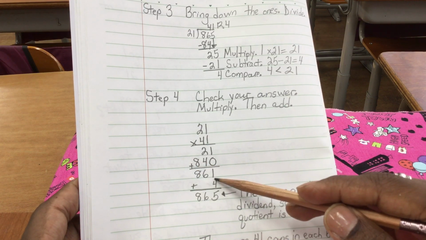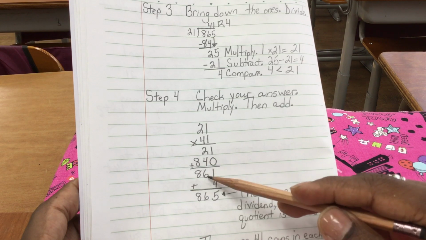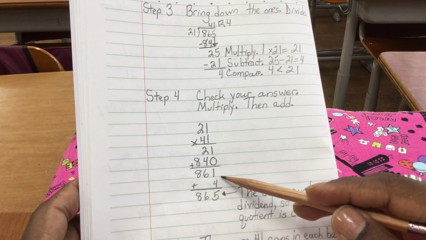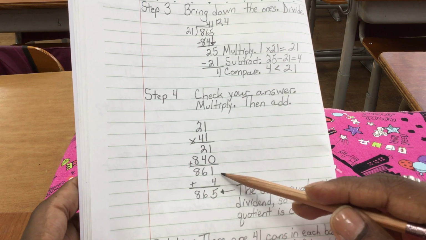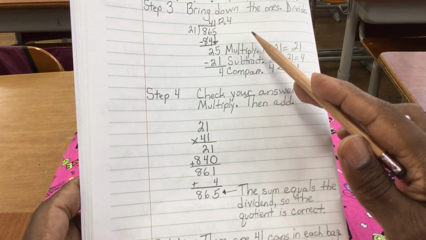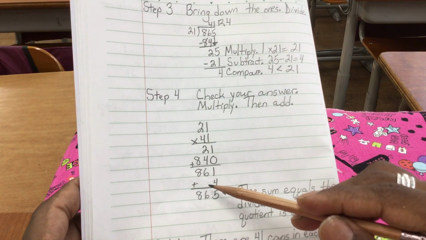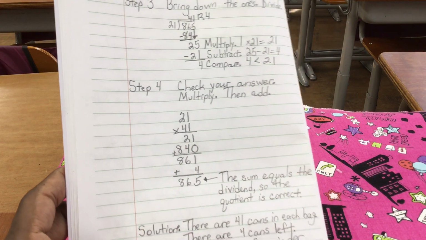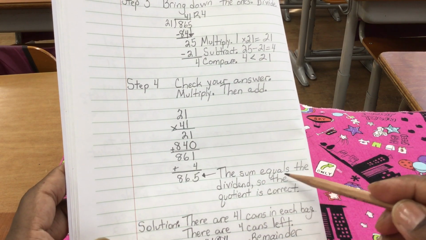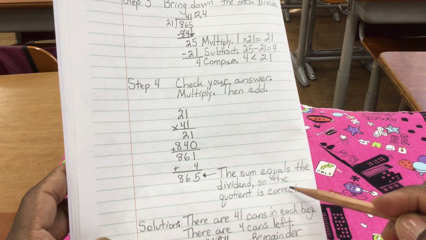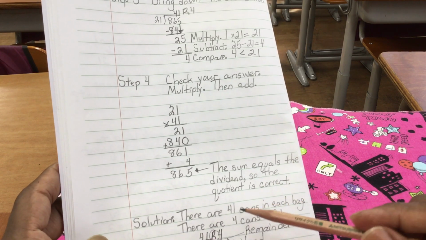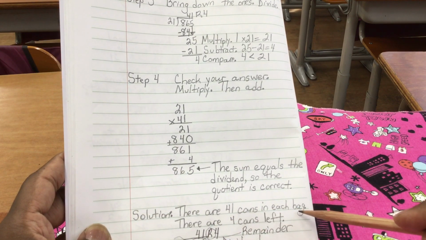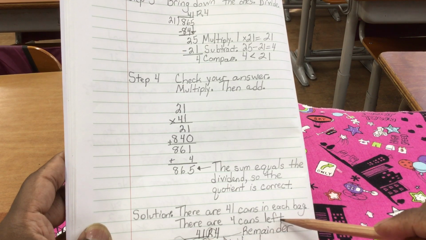Bring down the 1's, which is 1. 4 plus 2 is 6. And bring down the hundreds, which is 8. Our answer is 861. Now we need to add the remainder, which is 4. 861 plus 4 gives us 865. The sum equals the dividend, so the quotient is correct. What's our solution? There are 41 cans in each bag. There are 4 cans left.